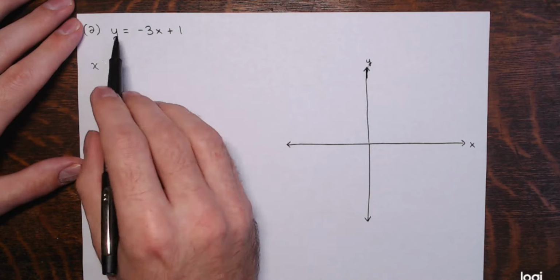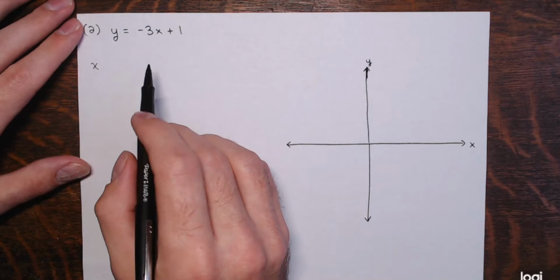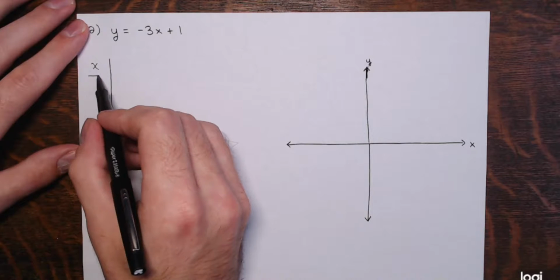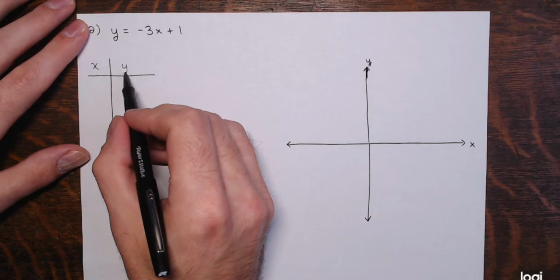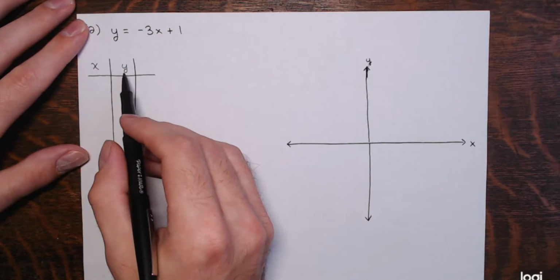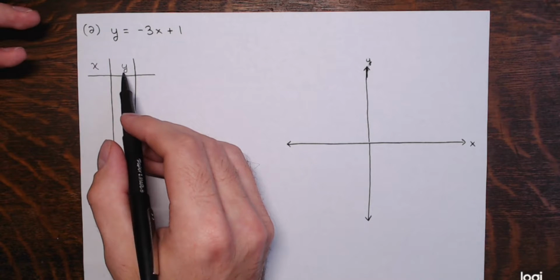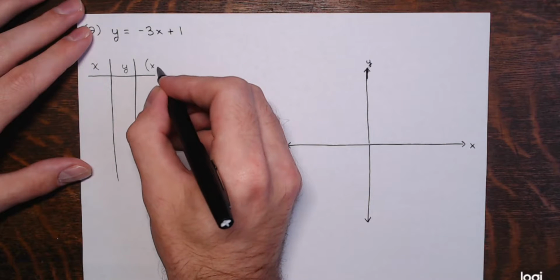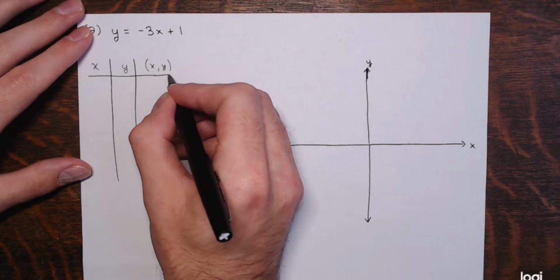All right, now you can put the 3 columns and whatnot, like I did with the first example. I'm not doing that. I'm just going to kind of speak out loud. When we plug in a certain value for x, what will the value of y have to be? And then I'll put the ordered pair here, right? The x comma y, the point that we're going to plot.